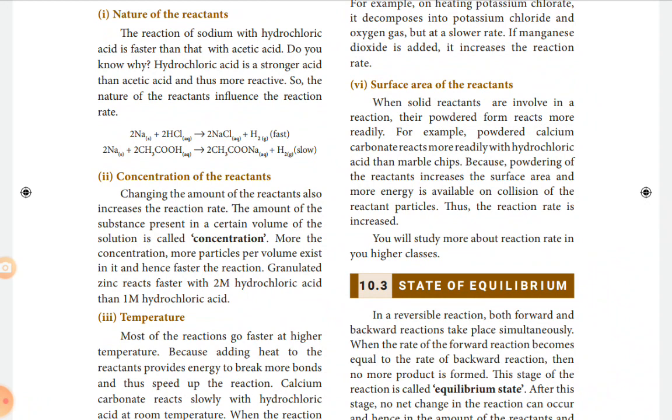And in the second equation, it is given sodium with acetic acid, CH3COOH, which is acetic acid, that is an organic acid. That is going to combine to form a salt, sodium acetate, CH3COONa. The liberation of hydrogen is at a very slow rate, very slowly liberated, because acetic acid is a weak acid.